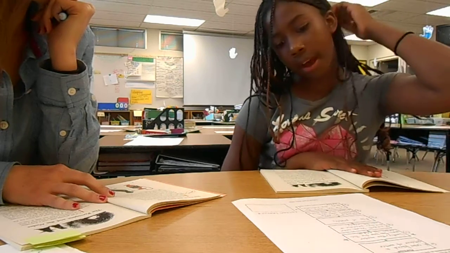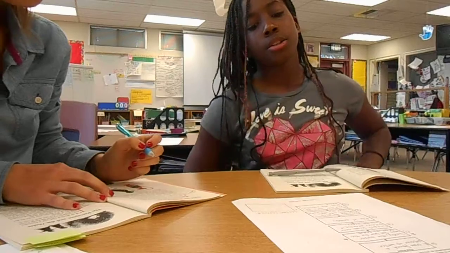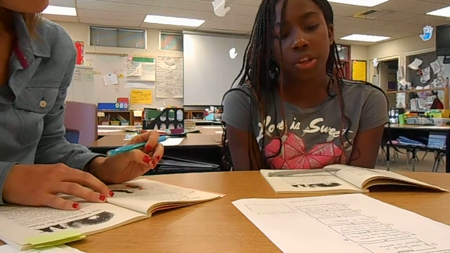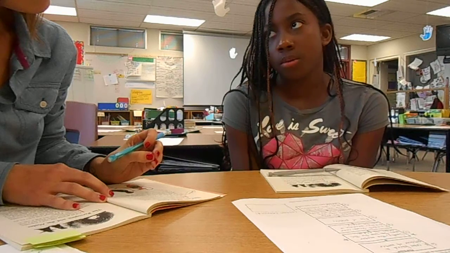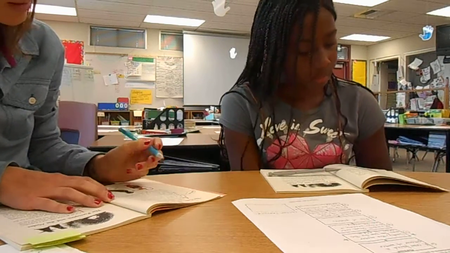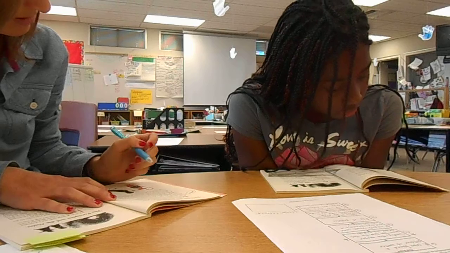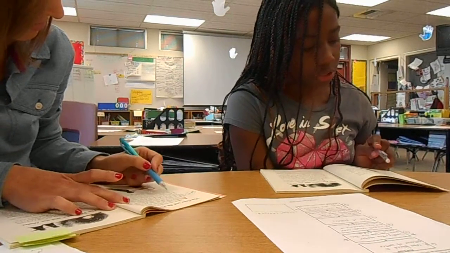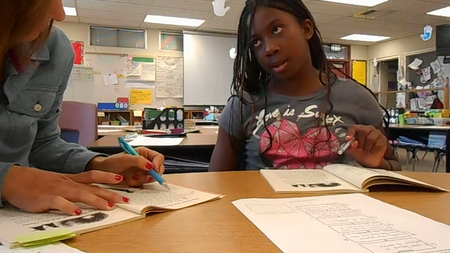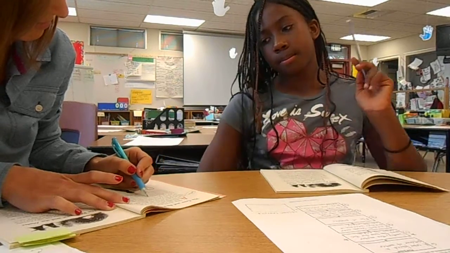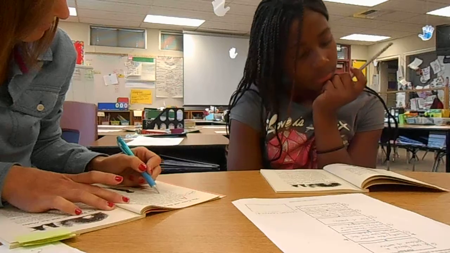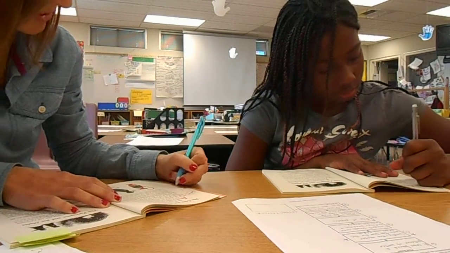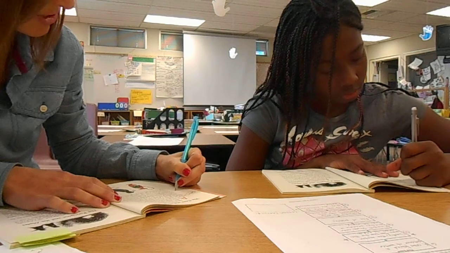It was number 5. Mm-hmm. He said, started to drop pebbles into the pitcher, and the water rose. And so where does it say that in the text? It says, he took one pebble in his beak and dropped it into the pitcher. The water rose a tiny bit. And what are you going to write for your annotation? Solution. Good job.